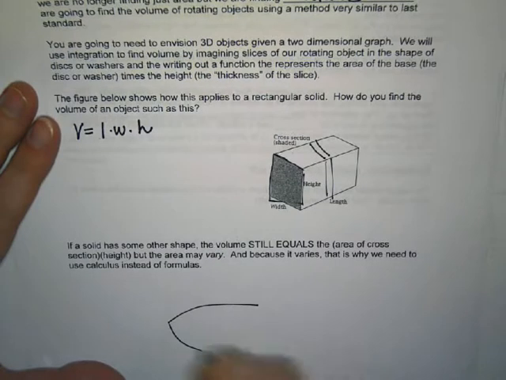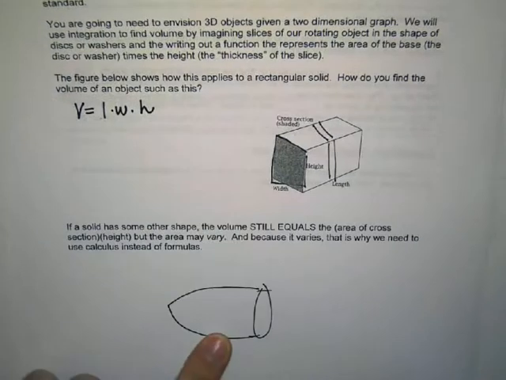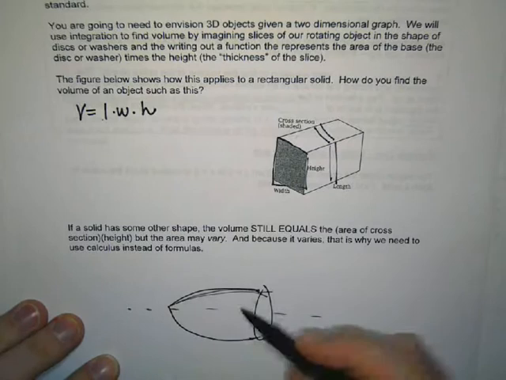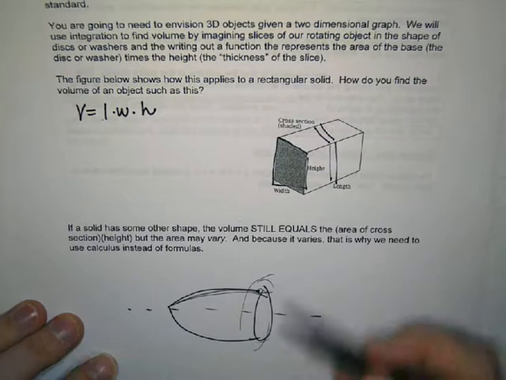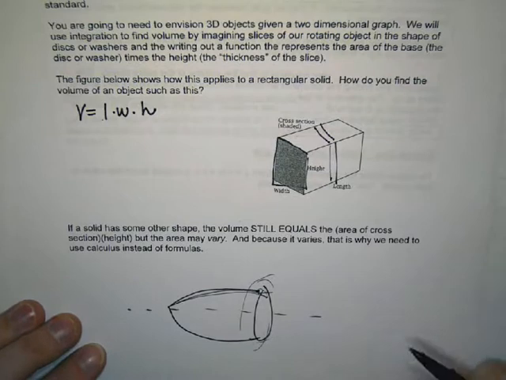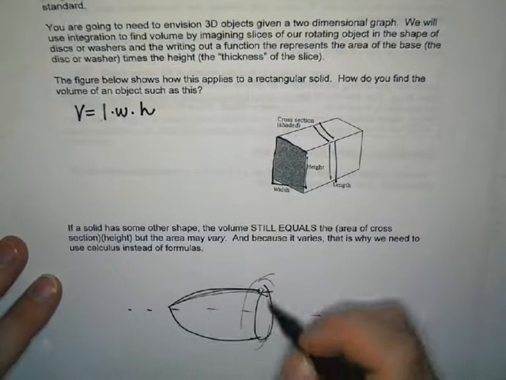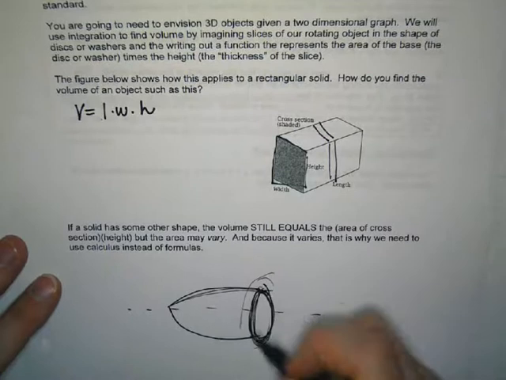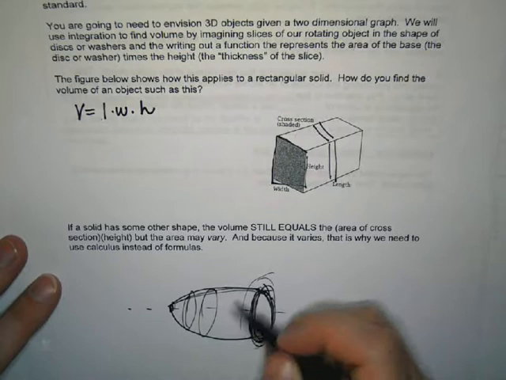But when you have a curved object that's spinning around an axis, so here's my curve, and then as it spins, it creates this solid vase or something like that. Then you can't just multiply length times width times height because it varies the whole way. The base is a circular slice, but that circle changes shape, and so it's really tiny down here, and then as you get closer, the circle gets bigger.